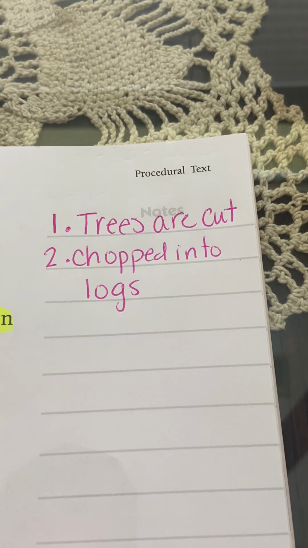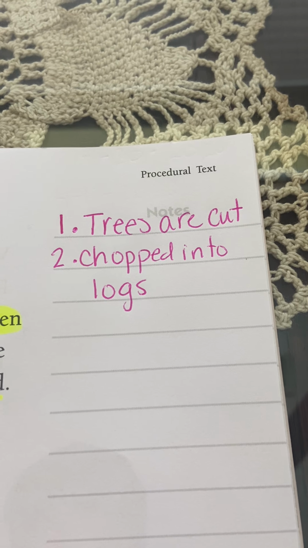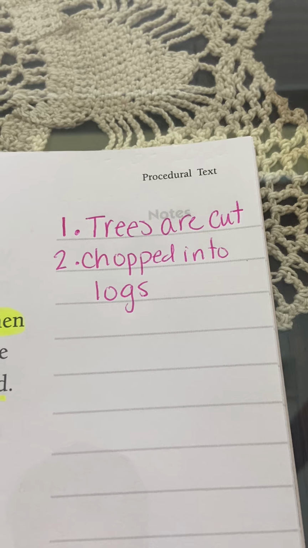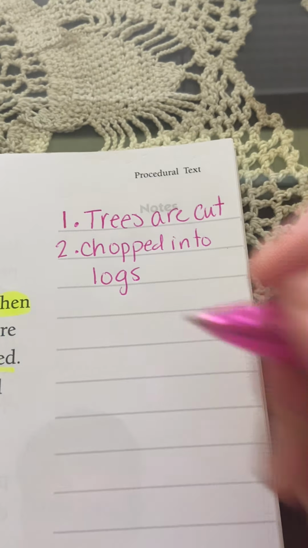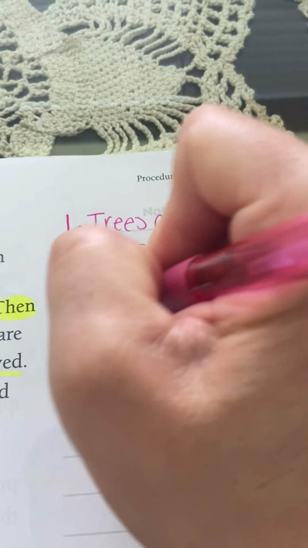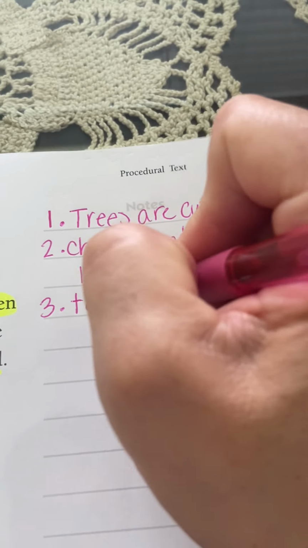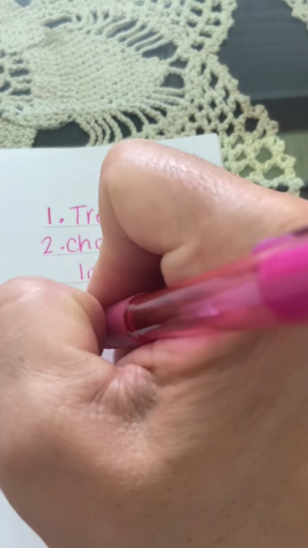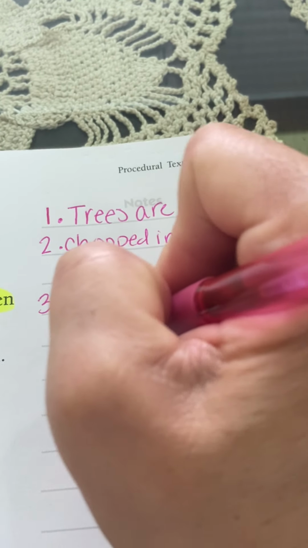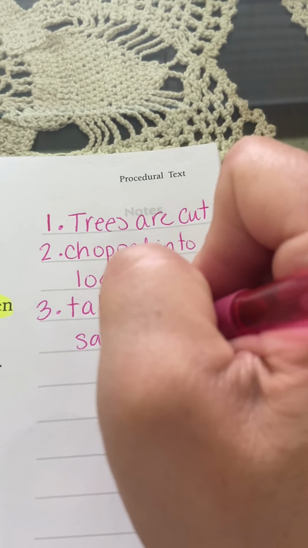Go back to your paragraph and look. They are taken to where are they taken? To a sawmill. That's step 3. Taken to a sawmill.